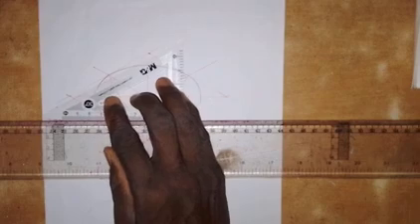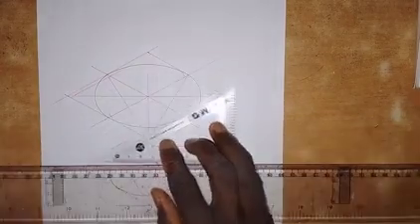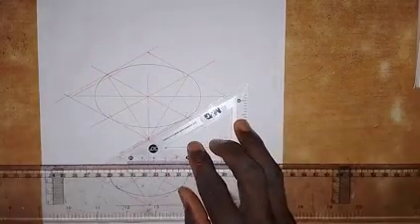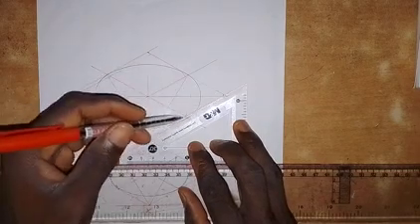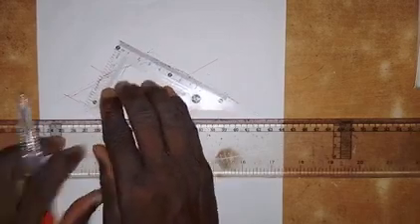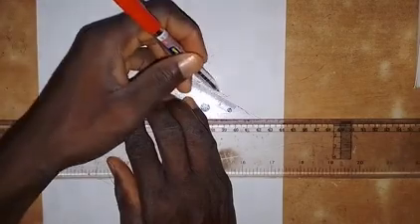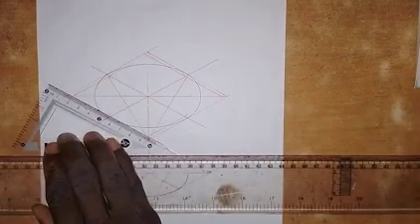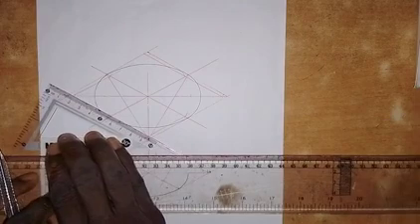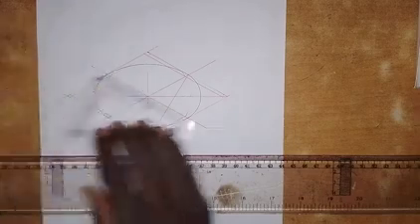Now I'm going to draw a line going in this direction, and coming to this point, I will also draw a line at this point. So that goes like this. Then here I'll come to this point, and I will also draw a line in this direction. Then, coming to this point, alright, so we have that.